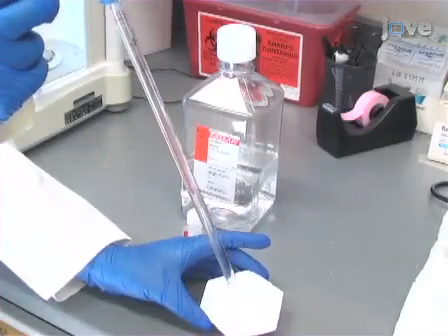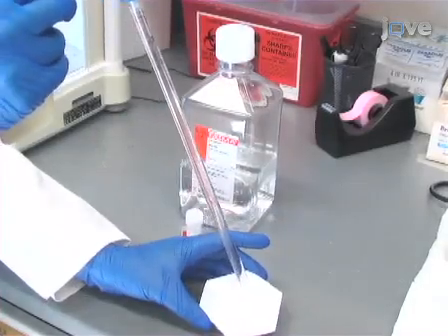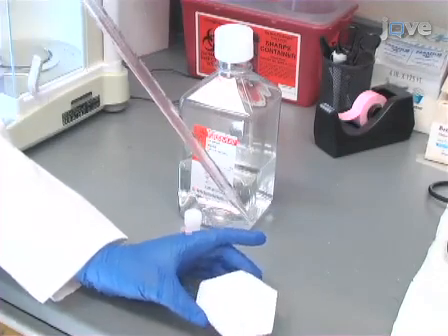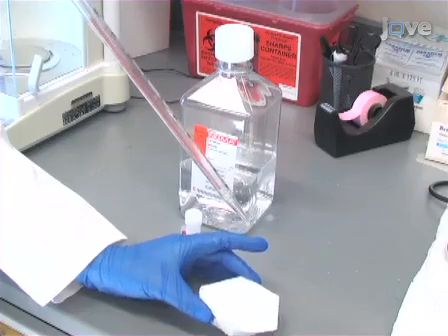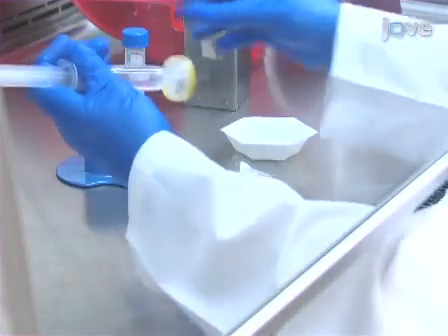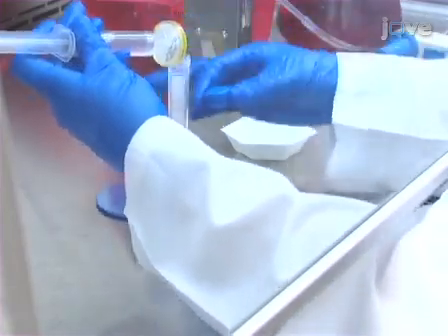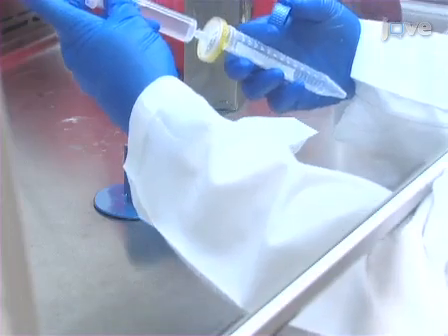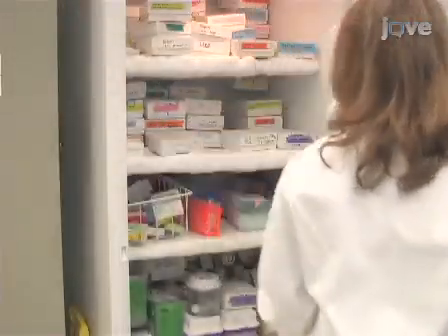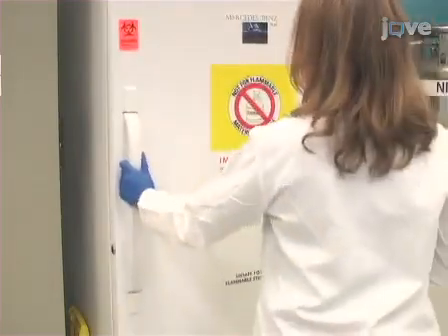To begin toxicity determination, prepare a stock solution of 20 mg per milliliter chondroitin sulfate and a stock solution of 20 mg per milliliter polybrene in water and sterile filter. Excess stock solutions may be stored at -20 degrees Celsius until needed.